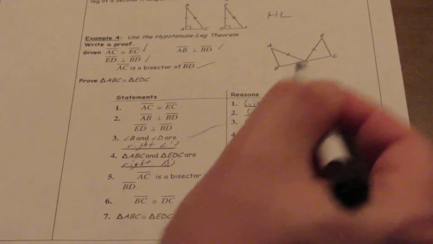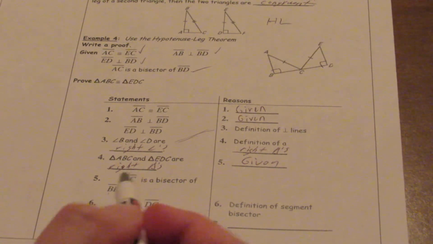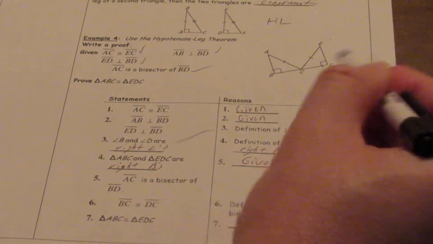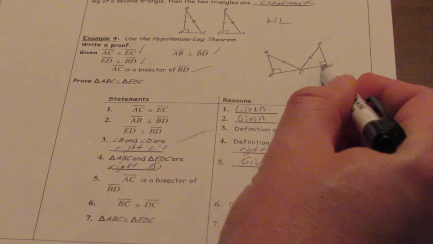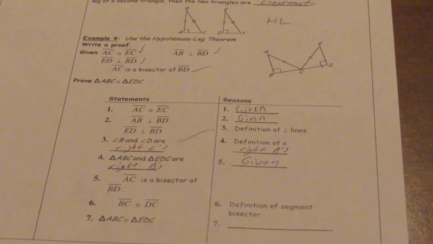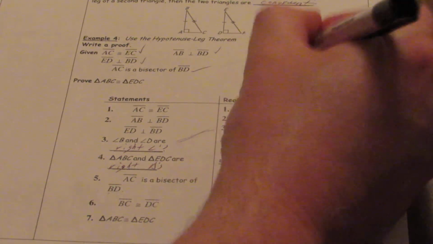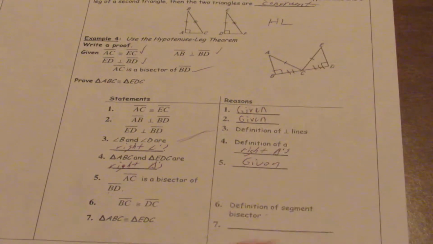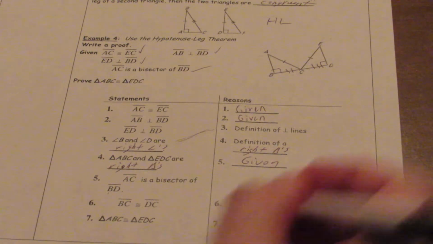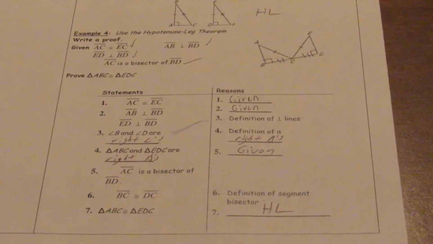Right? So if I look at, let's mark this. We said these are right angles, so we'll mark them as right angles. Bisector means it cuts in half. BD is being cut in half. That means BC and DC are congruent. Right? So that's the definition of a segment bisector. That gives me my three things marked. So these triangles are marked by hypotenuse leg.